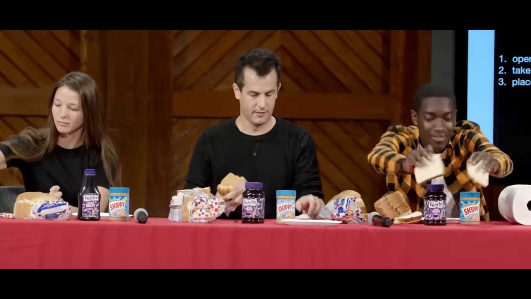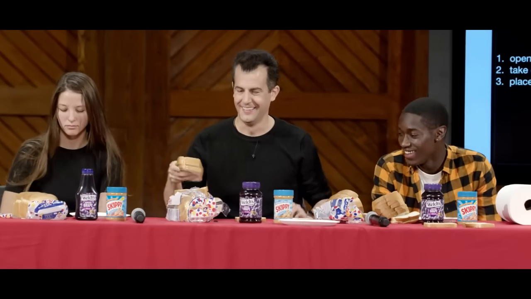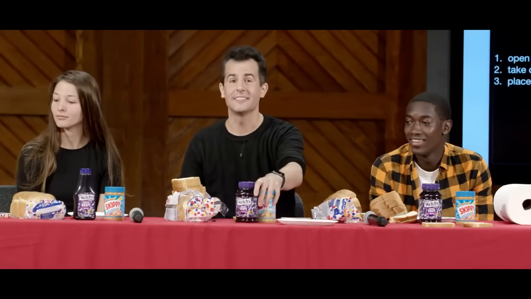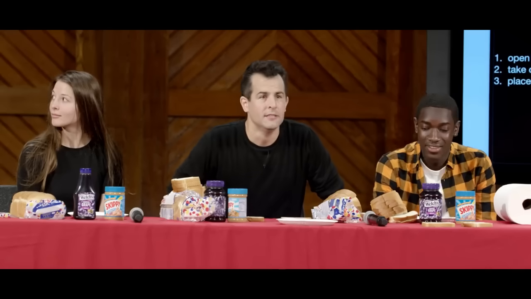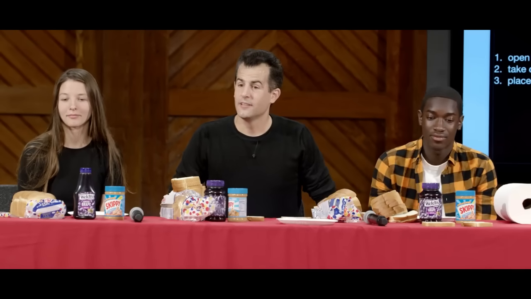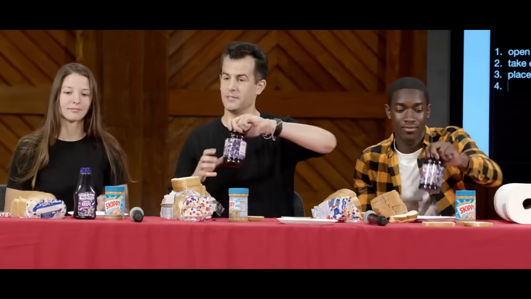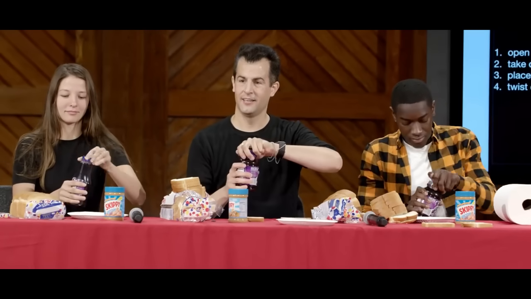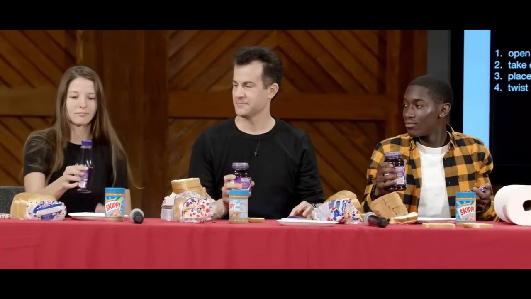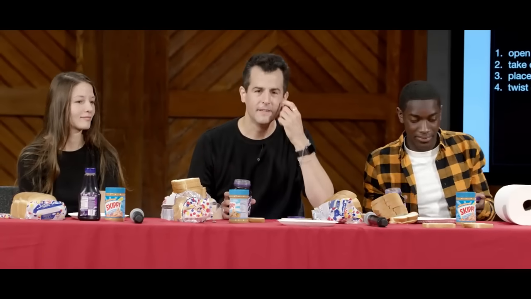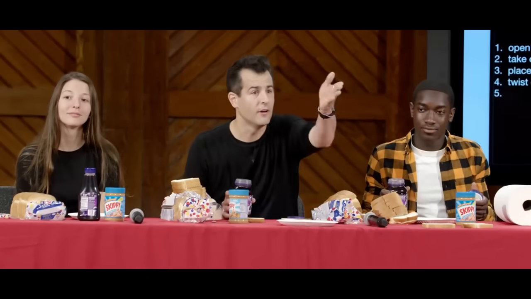Place 2 pieces of bread on the table. Never mind the plates. OK, step 4. Twist cover of jelly till it opens. Thank you. Step 5. Step 5, yeah? Thank you. Place the lid to the side. I took some liberties myself. Step 6, take the knife.